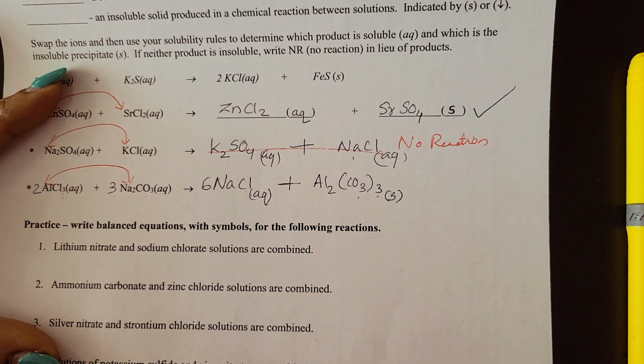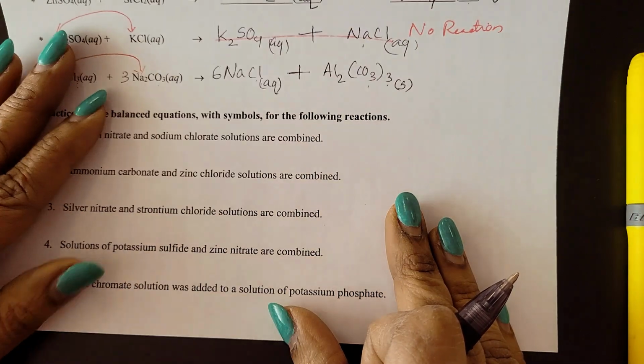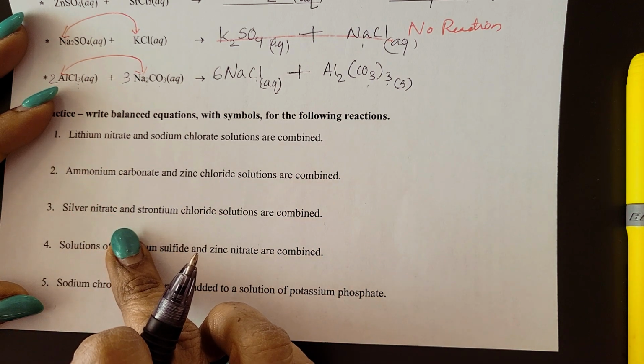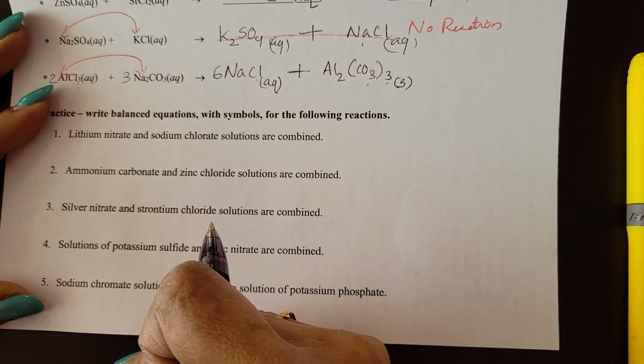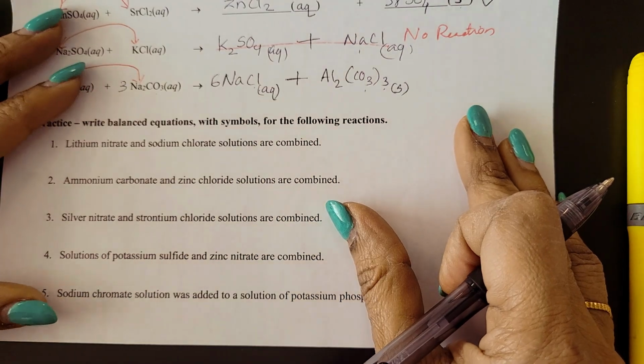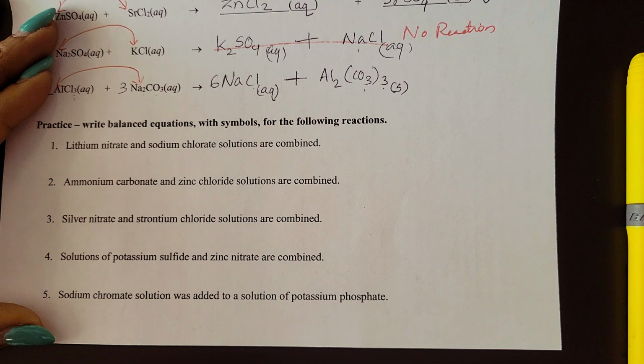Good? How do you feel about it out of 5? Okay. Now let's do the practice. There are 5 questions. I will do some and you will do some. Okay, let's do it together. The first 3 we will do together. The last 2 you will do by yourself, and I will go over it, okay?